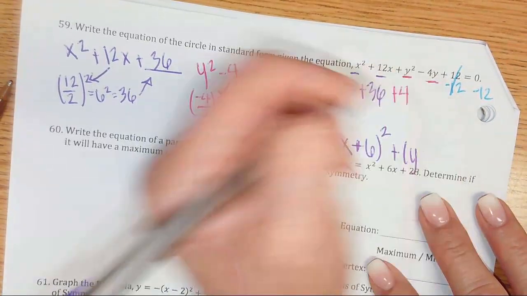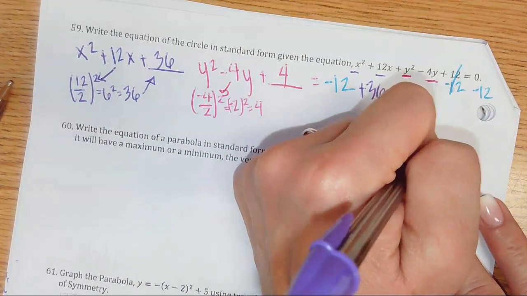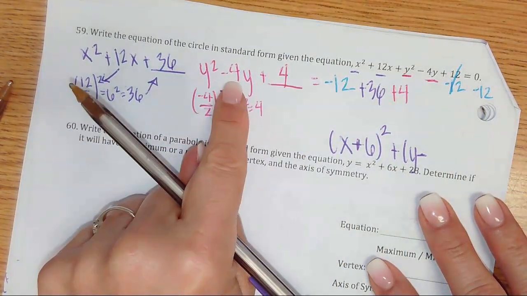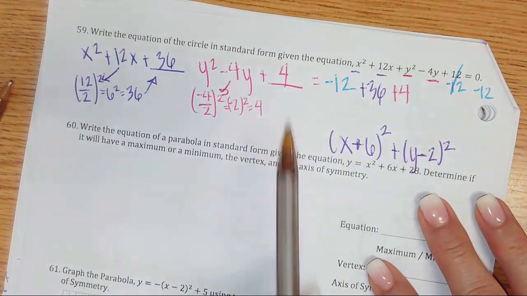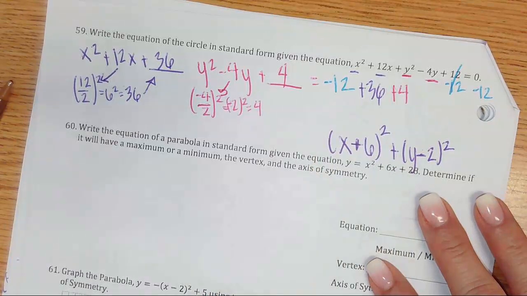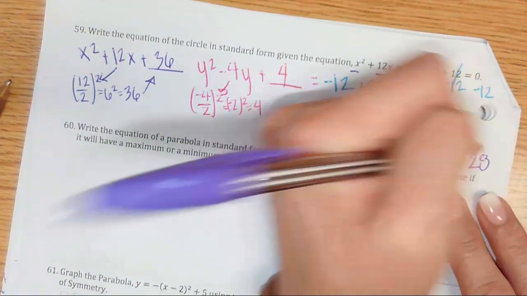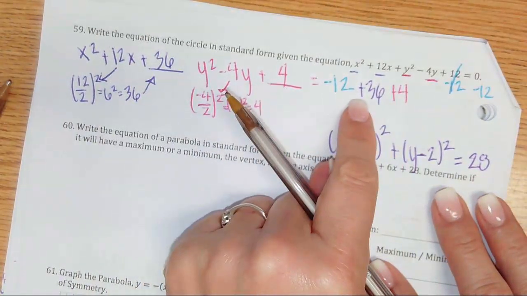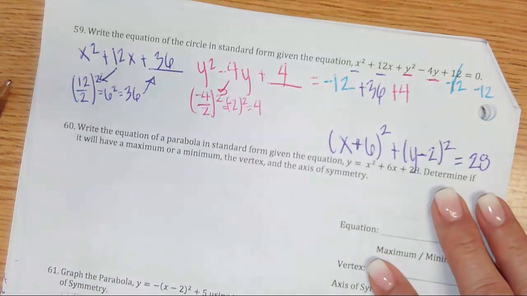Now y, I'm going to look here, and I see that it's negative, so I'm going to write minus, and take that 4 divided by 2, get 2 squared. Now for my radius, I just combine my like terms, and I end up with 28. This would be 40 minus 12, which would be 28.